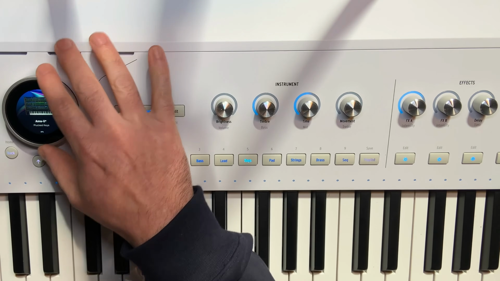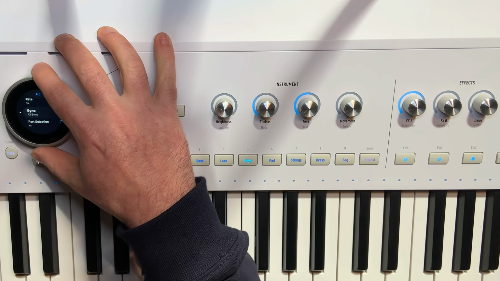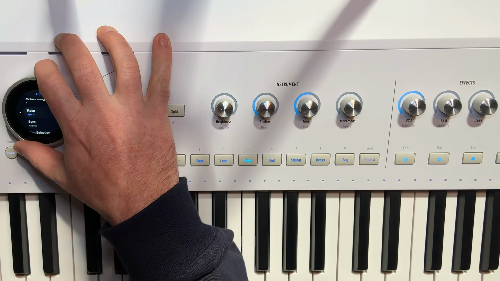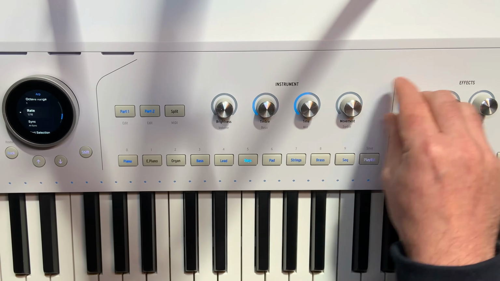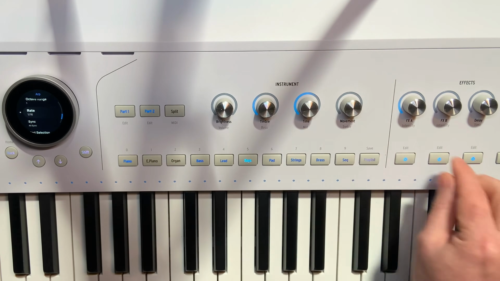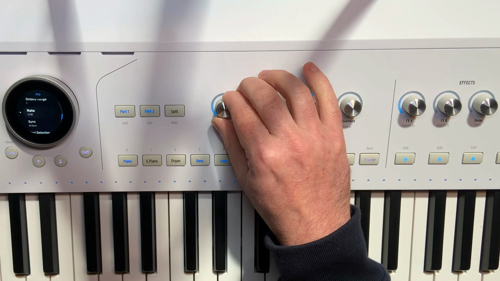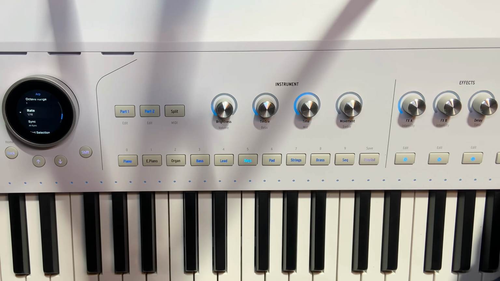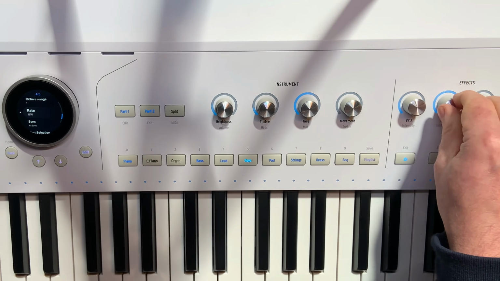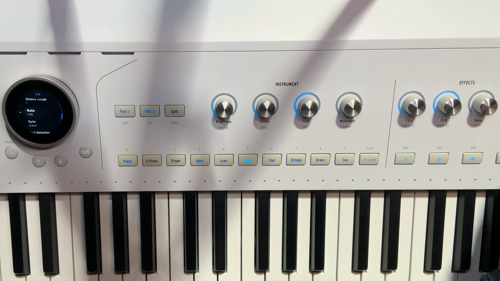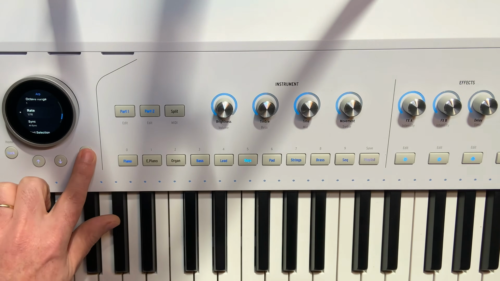Just turned on hold there. I'm just going to hold down ARP and I'll speed this up a bit. Turn this down a bit. So let's look at effects B. And I'll affect the intensity of these as well by holding down the shift.